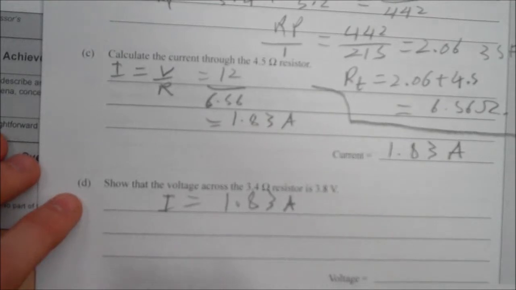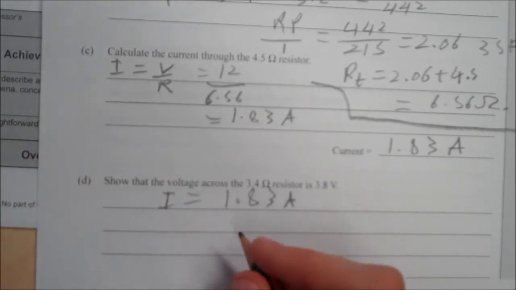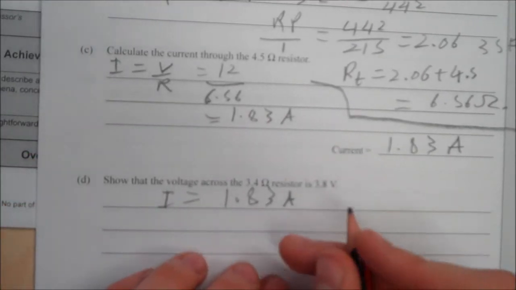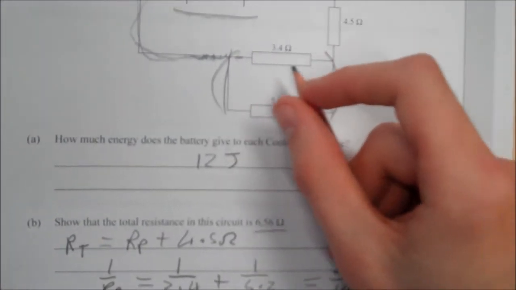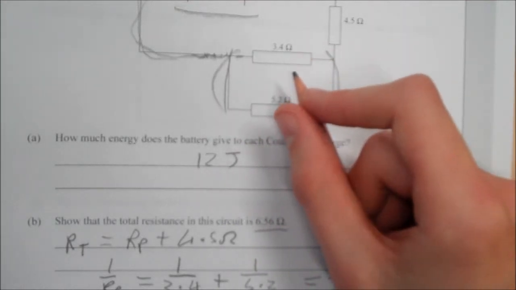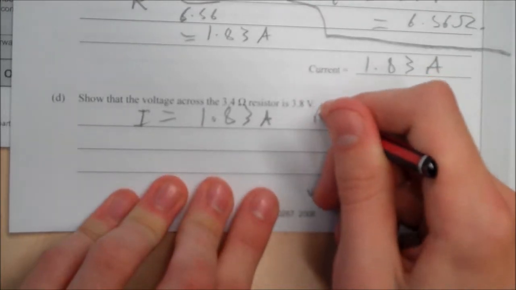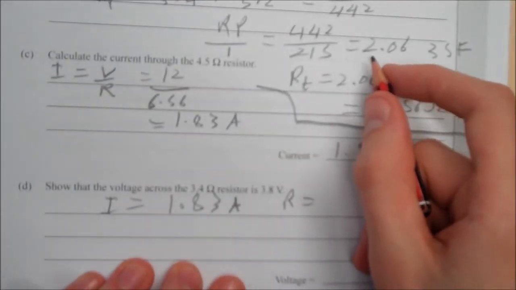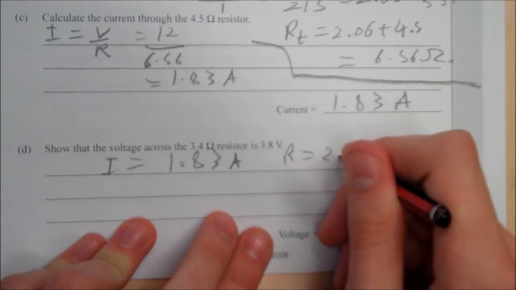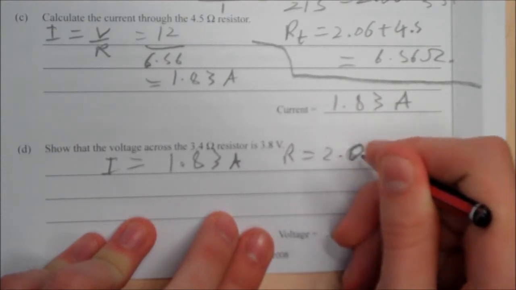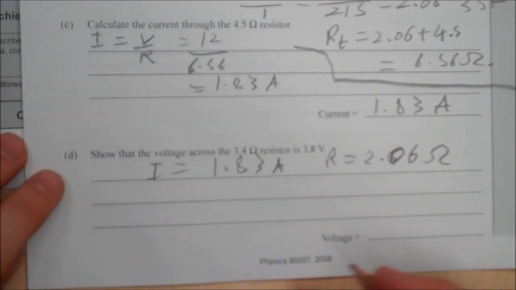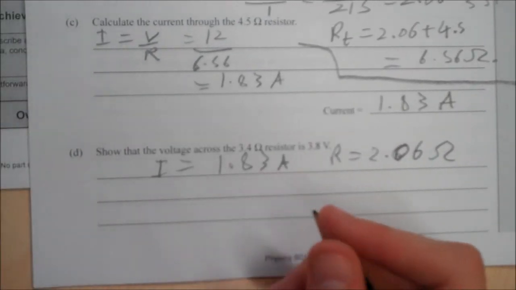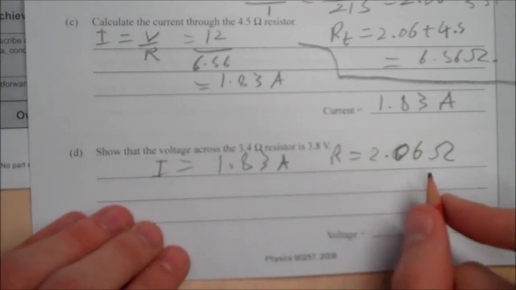So that resistor is in parallel, which means you have to use the resistance for the parallel circuit, not just the resistor itself. We worked this out before, it's 2.06 ohms. And so now we just need to find what the voltage is at that place.